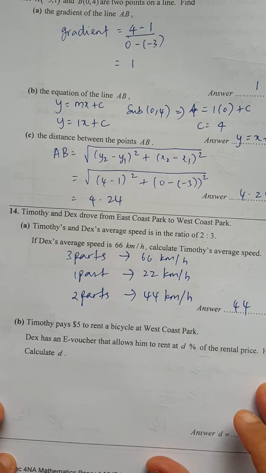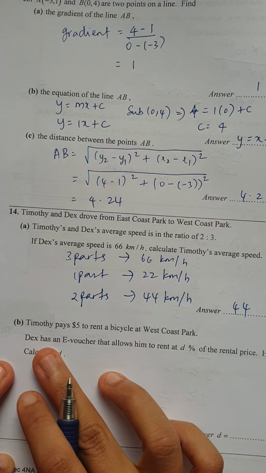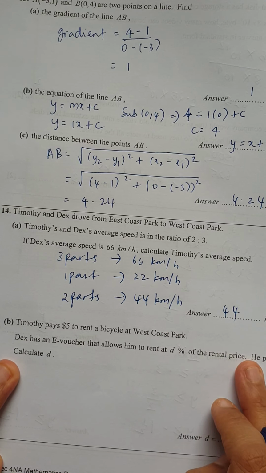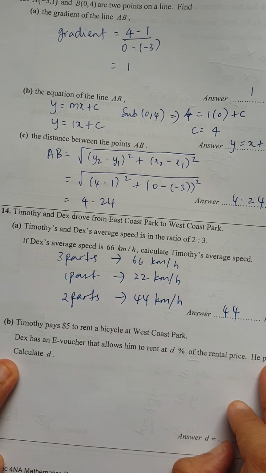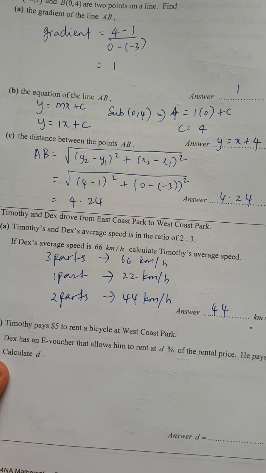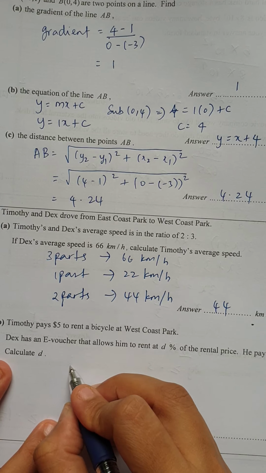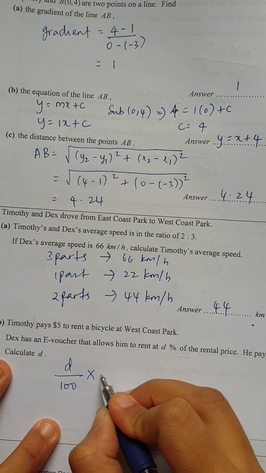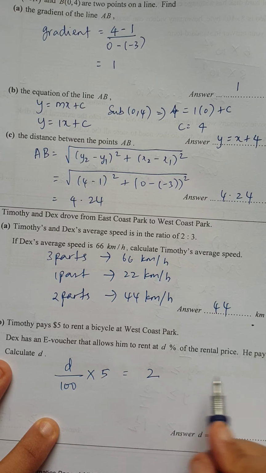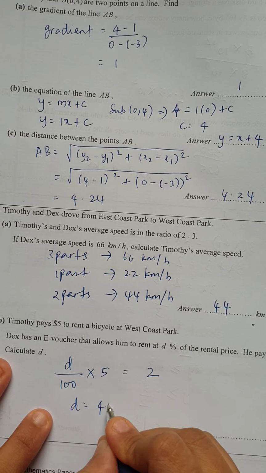And then this one, Timothy pays $5 to rent a bicycle at West Coast Park. Dex has an e-voucher that allows him to rent it at D% off the rental price. Okay, and he only pays $2. Which means he's only going to pay D%. So I know that D% of $5 is basically 2. So what is D? You just need to calculate. D is 40%.